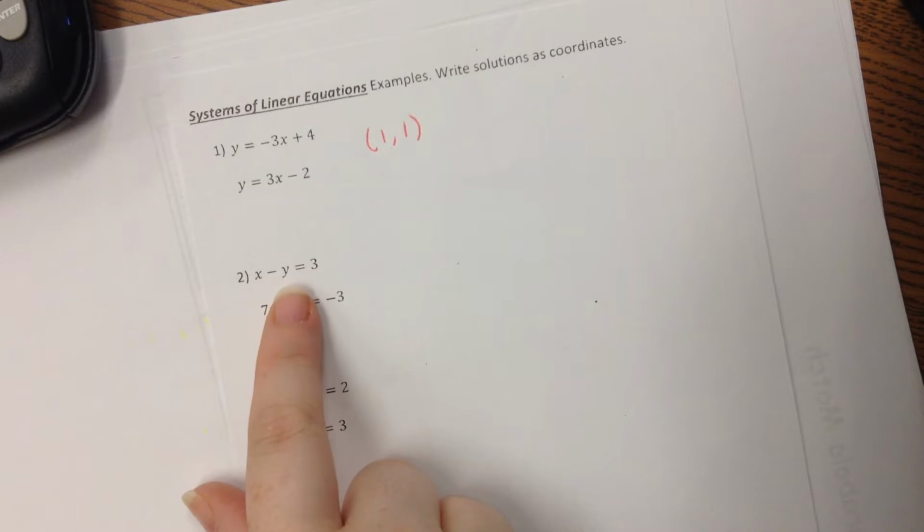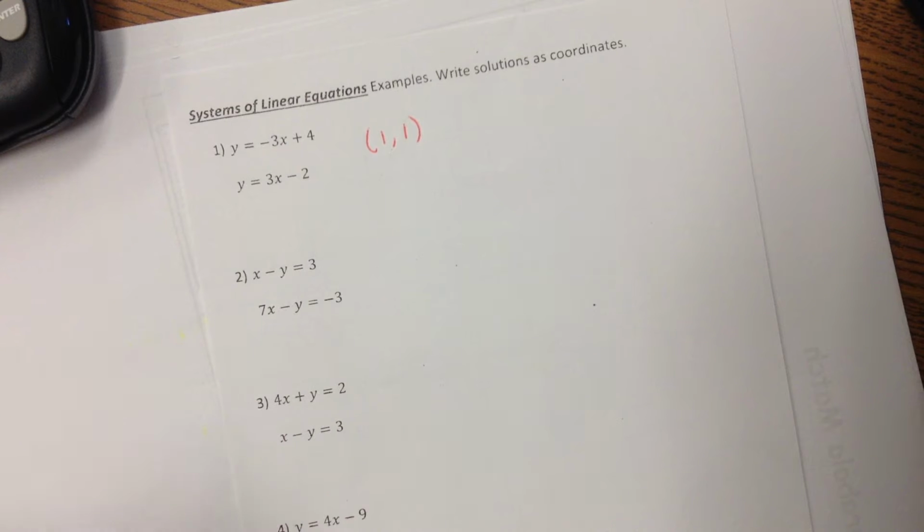On the second problem, you can see that they are not in the y equals format. This is where I'm going to show you how to do a quick and easy way to put it into y equals format so you can graph it quickly. You can solve them like you've always have, put it into slope-intercept form, y equals mx plus b, by subtracting, adding, dividing, and actually simplifying everything.